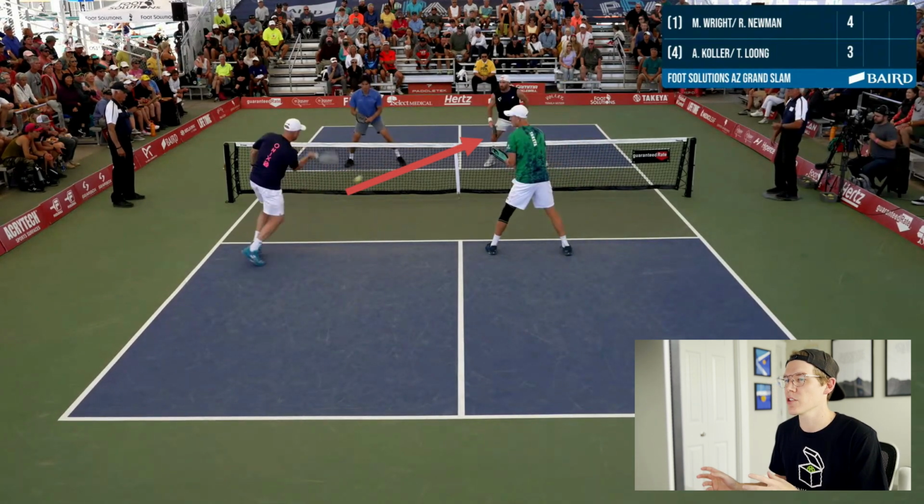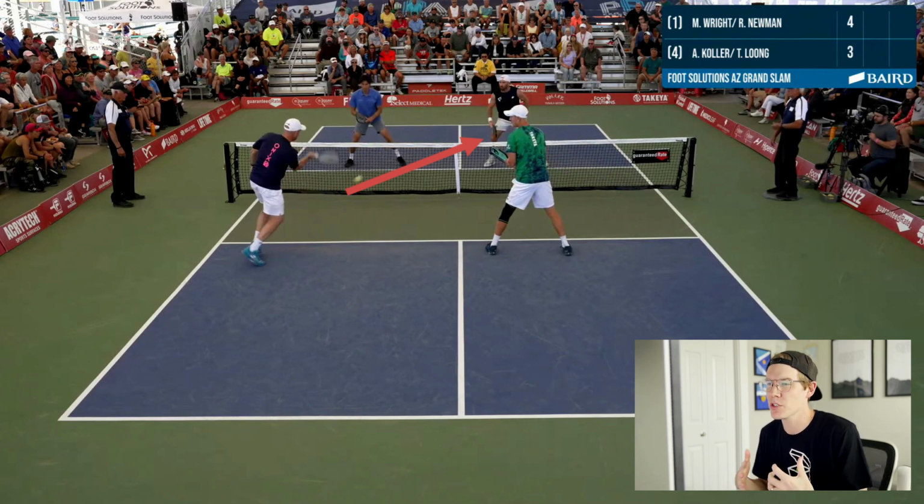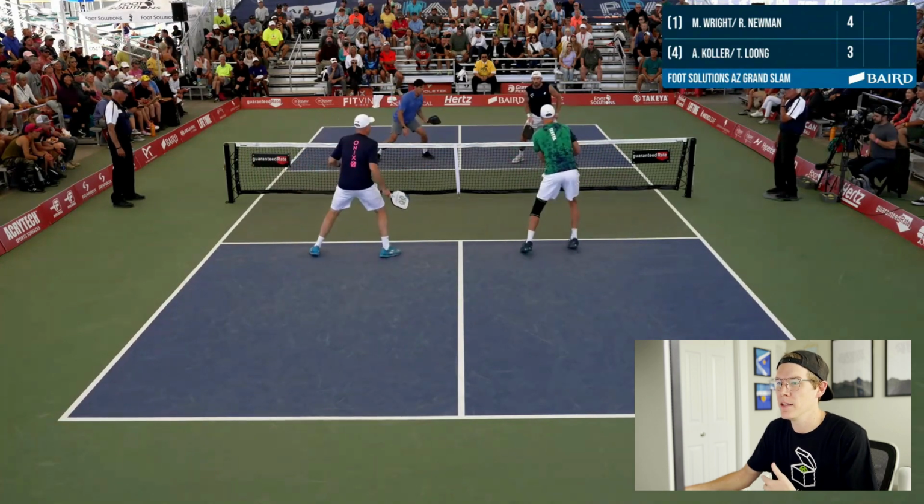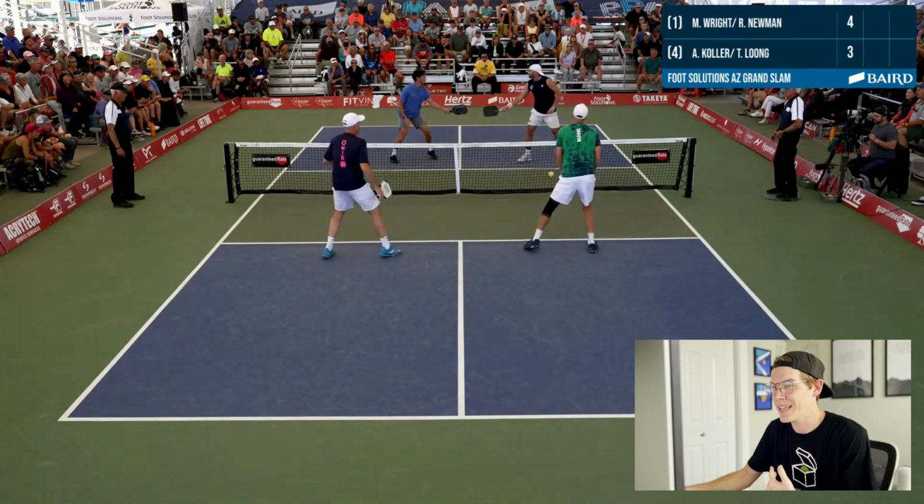So when you attack cross court like this, you're giving your opponent just that much more time to react to the ball, because the ball has to travel a further distance. And so by attacking cross court, you're giving that person more time and increasing their chances to have a strong counterattack in response, which is what happens here. So Kohler gets a good paddle on it. Newman can't get to it, can't get in front of it, pops it up, and then his partner Lung finishes the high ball.